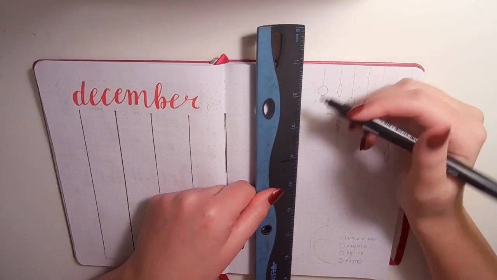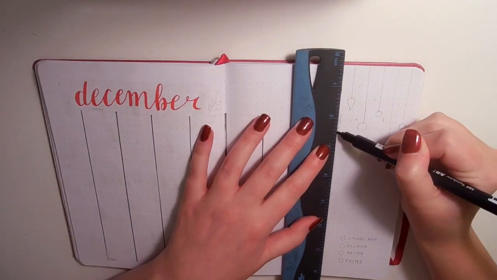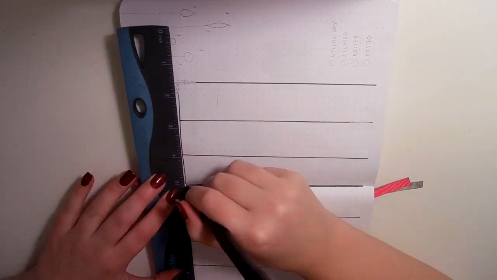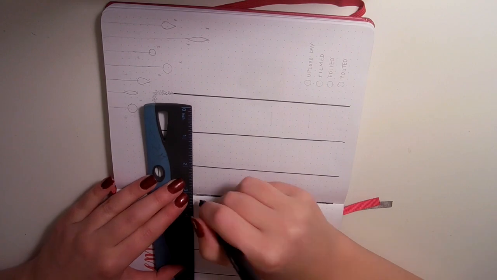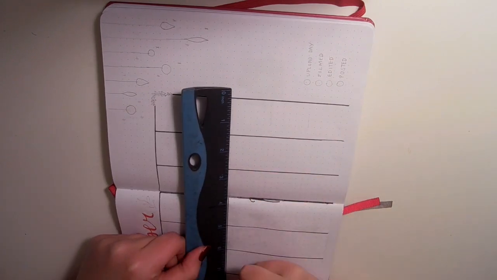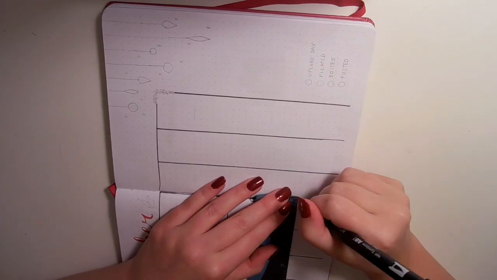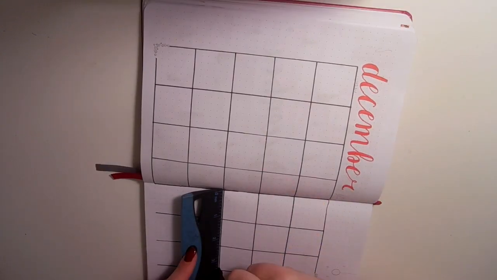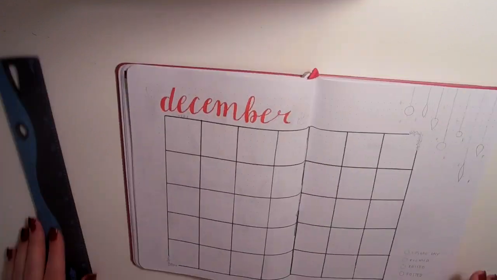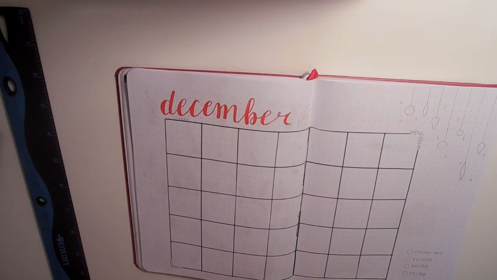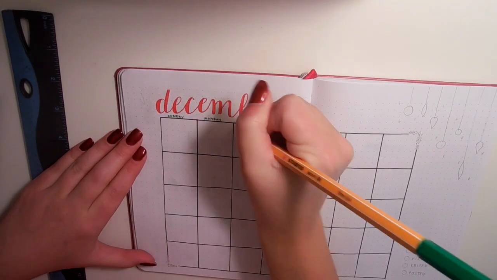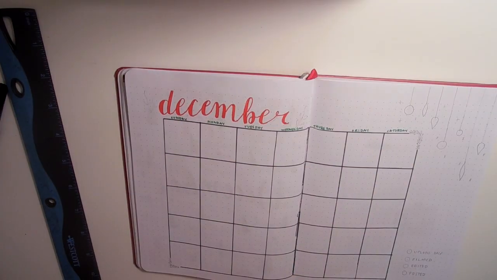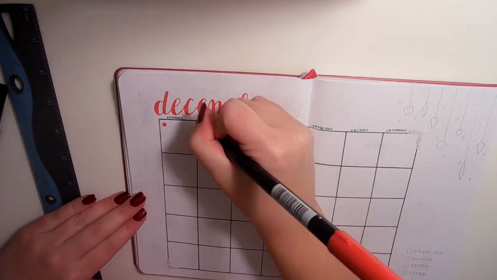I also didn't mean to draw the extra boxes at the bottom, so I made them count as the first 4 days in January. I wasn't originally going to do that, but I made it work, and I'm pretty happy with the way this page came out. It is a bit plain, but if I pick up any Christmassy washi tape in the month of December, I might add that to any of the spreads throughout this month because some of the pages are a bit plain. So if I get any washi tape or stickers, I probably will add that in later.